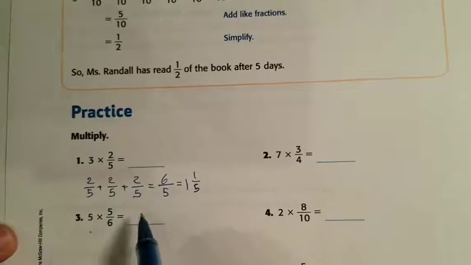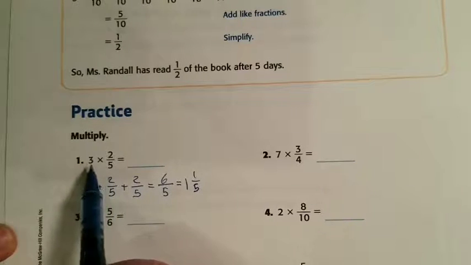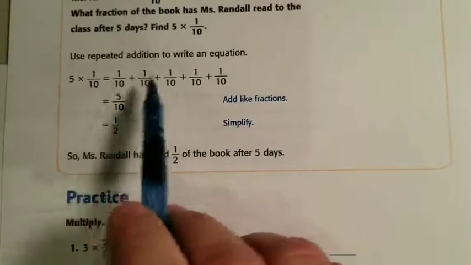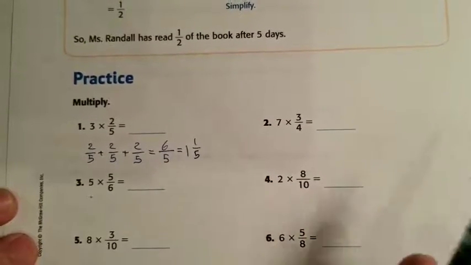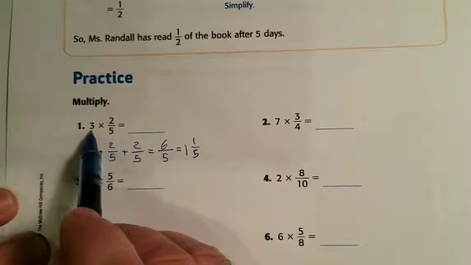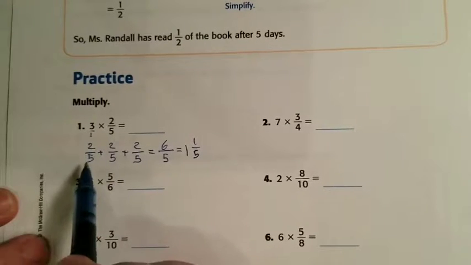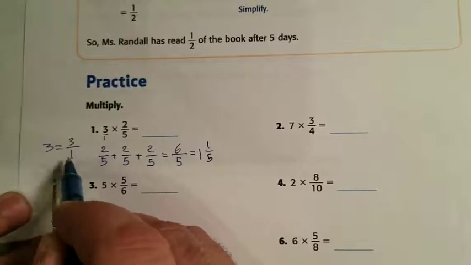Another way to look at it is, that's not what this helper section is teaching you, but I'm going to teach you anyway because this is much faster. 3 has an invisible 1 at the bottom. 3 is the same as 3 over 1.